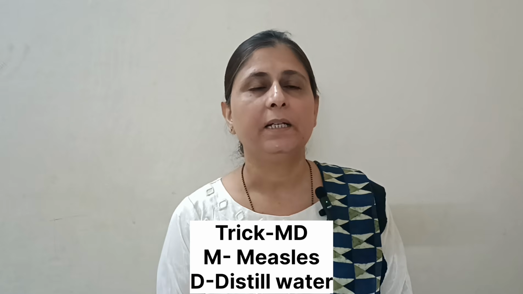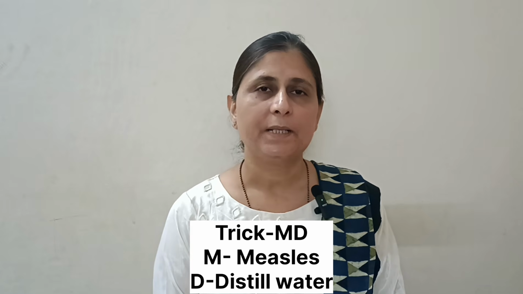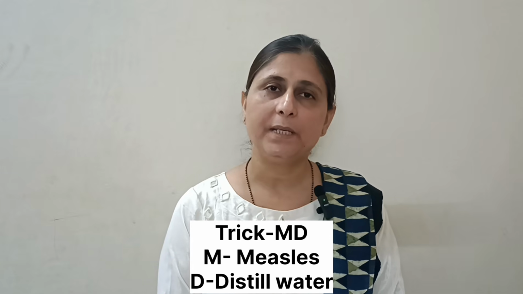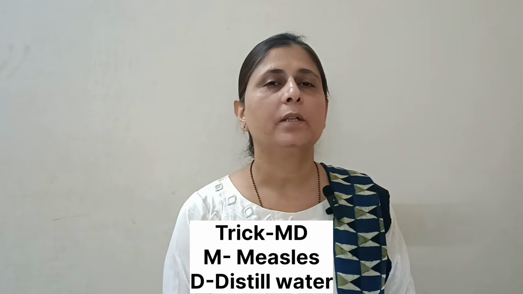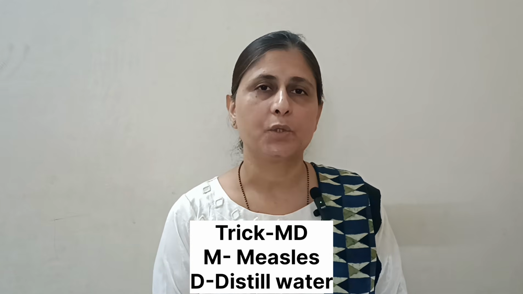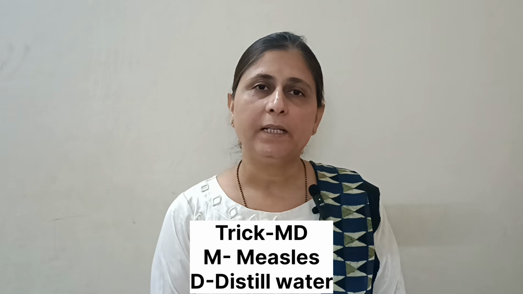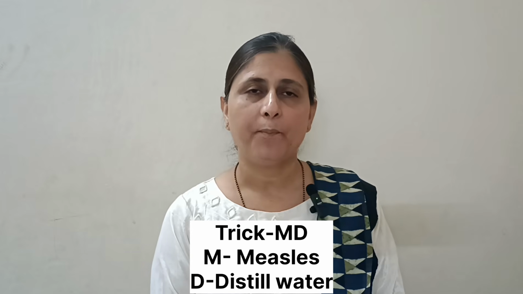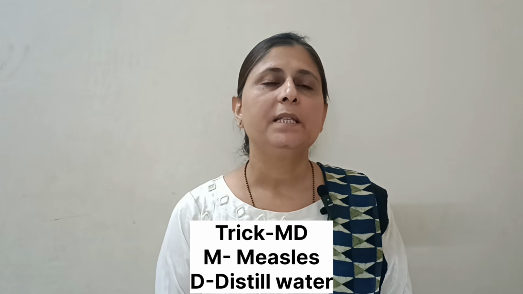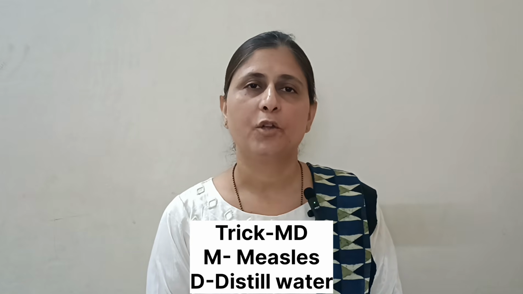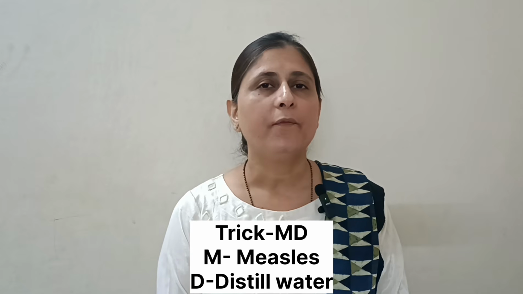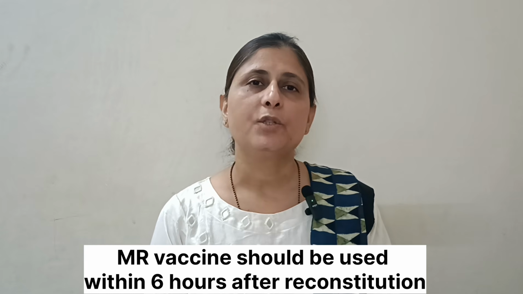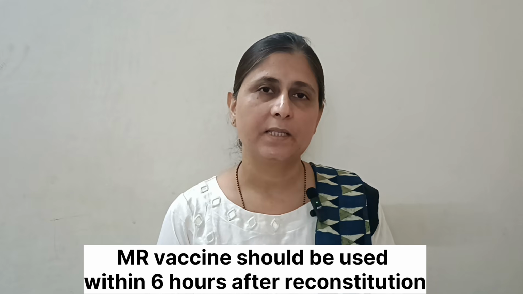Similarly, with the BCG, the diluent is normal saline. And instead of using normal saline in BCG, if we use distilled water, then again various complications can occur. So you can easily remember by the trick: measles diluent is distilled water, MD, and BCG diluent is normal saline. Now after reconstituting with distilled water, the MR vaccine should be used within 4 to 6 hours.